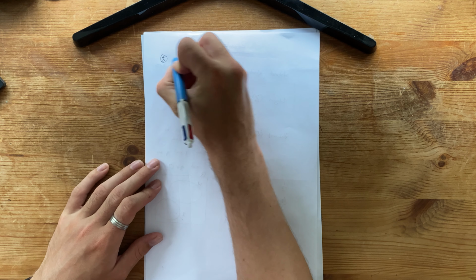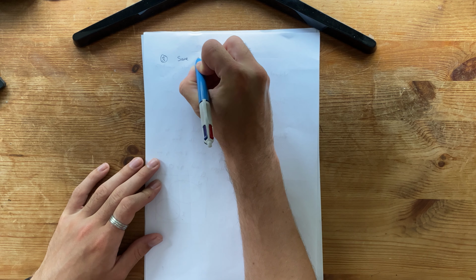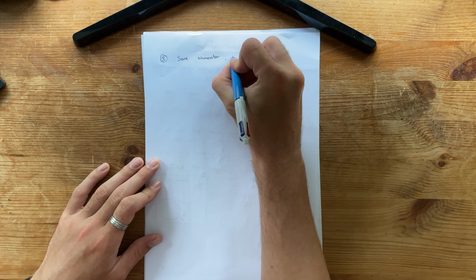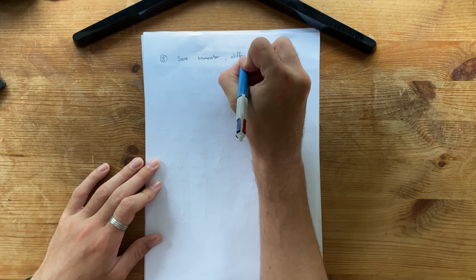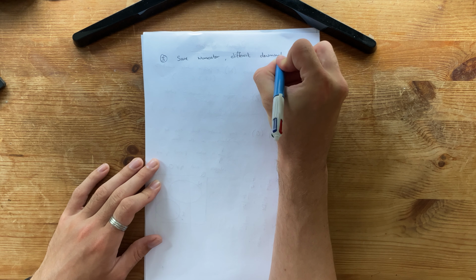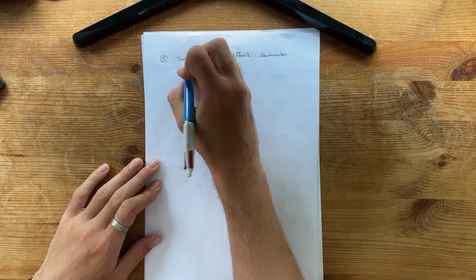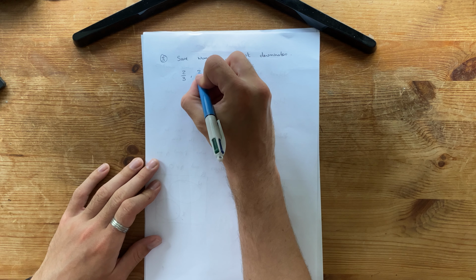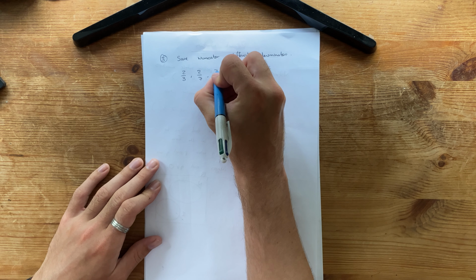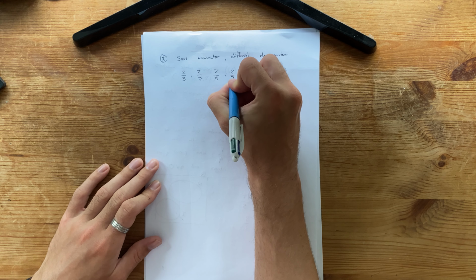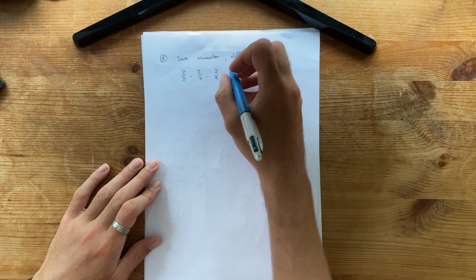So this is same numerator, different denominator. The example in the book gives 2 over 3, 2 over 7, 2 over 9, 2 over 5, and 2 over 10.